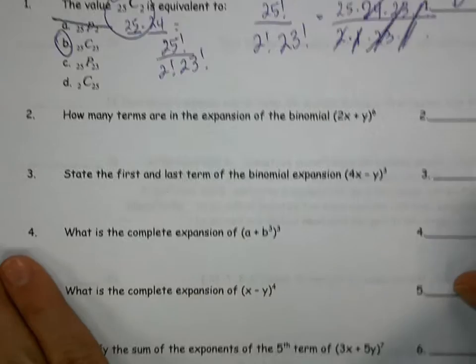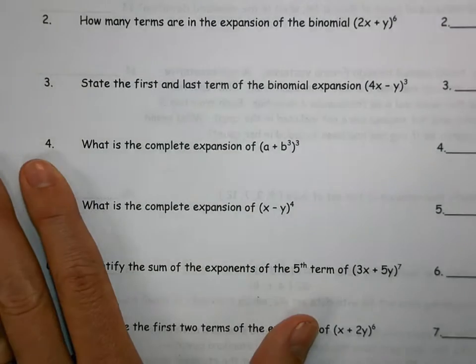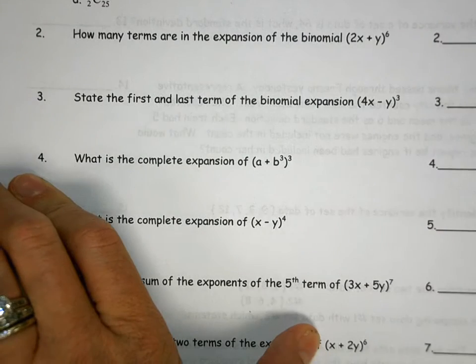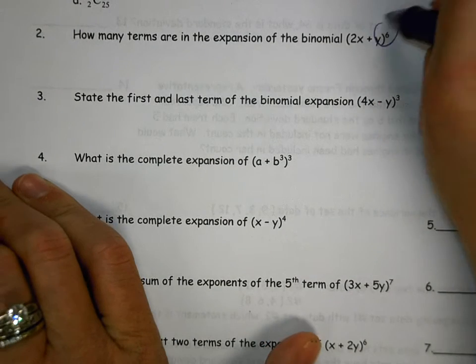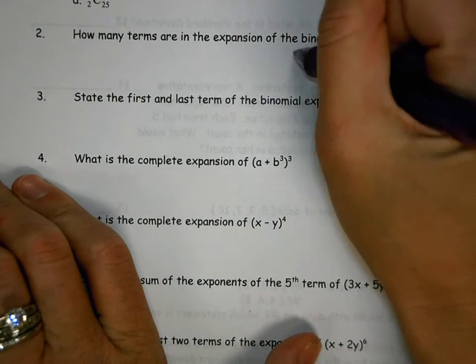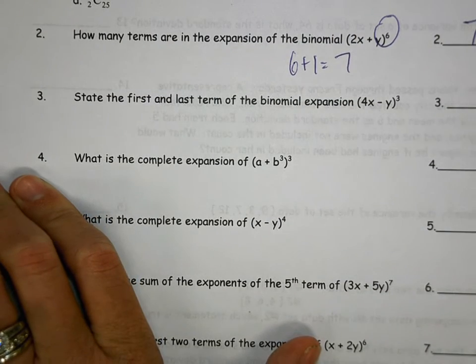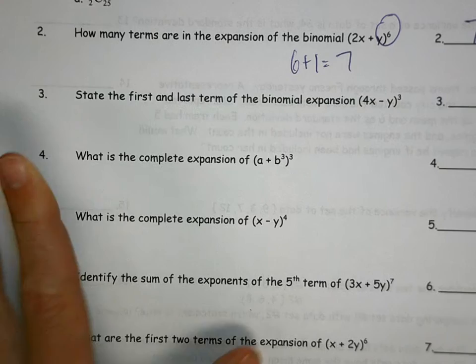No. Okay, number 2, how many terms are in this expansion? 7. How do you know it's 7? There's always one more. Very good. Whatever your exponent is, the amount of terms is always 1 more. So 6 plus 1 is 7. Questions there? Do not get that one wrong.